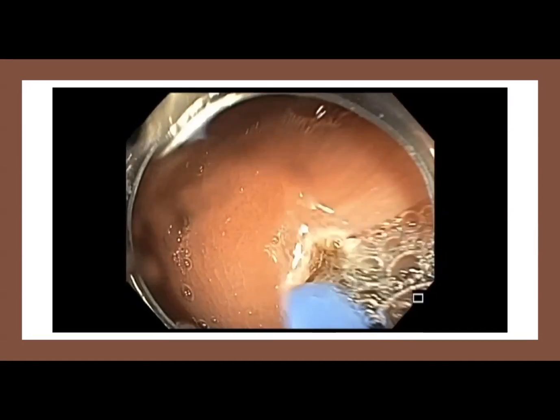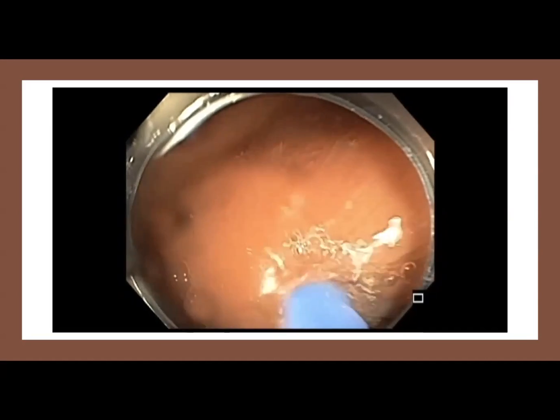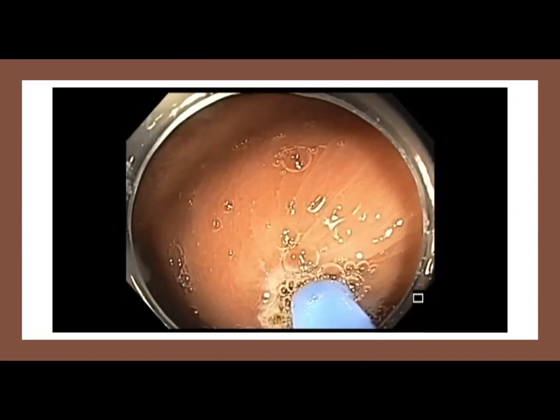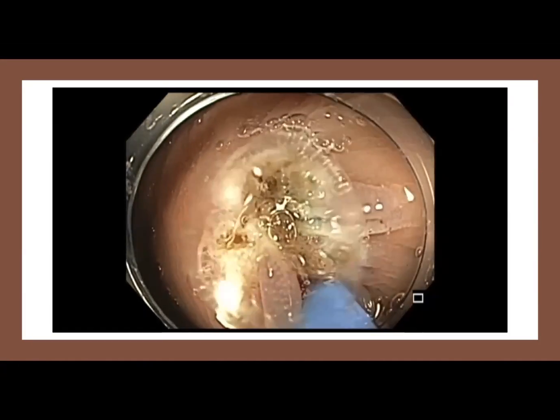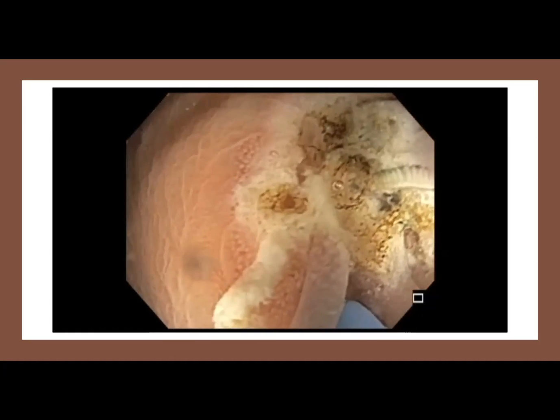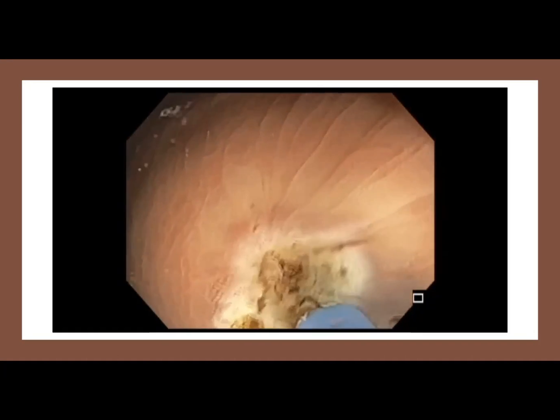Without submucosal injection of saline in the cecum, when you apply APC, there is a possibility that the thermal injury could get deep and include injury to the muscle. So that is one thing to keep in mind.